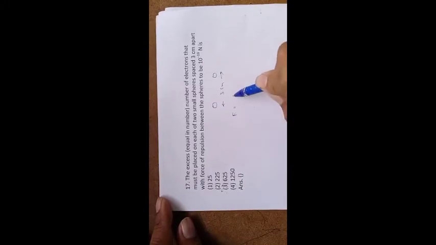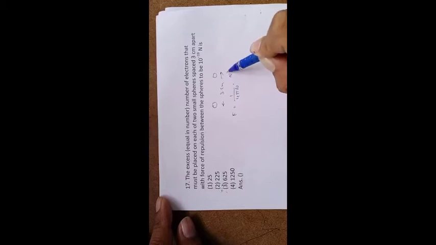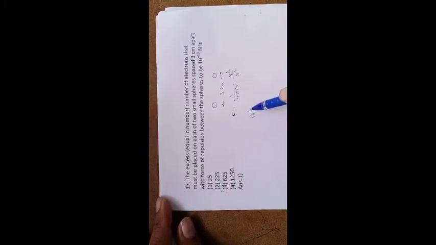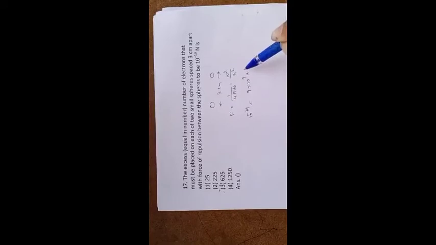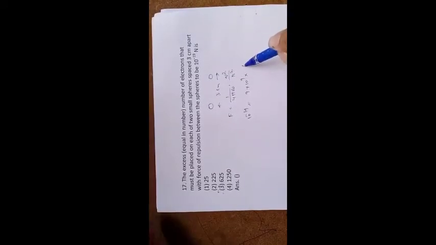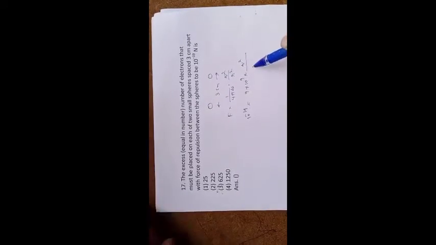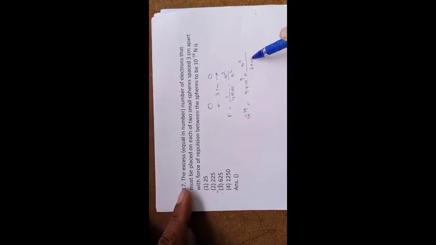F is equal to 1 by 4 pi epsilon naught q square by r square. F is 10 power minus 19, this is 9 into 10 power 9, and q square, r value 3 centimeter, 3 into 10 power minus 2 whole square.